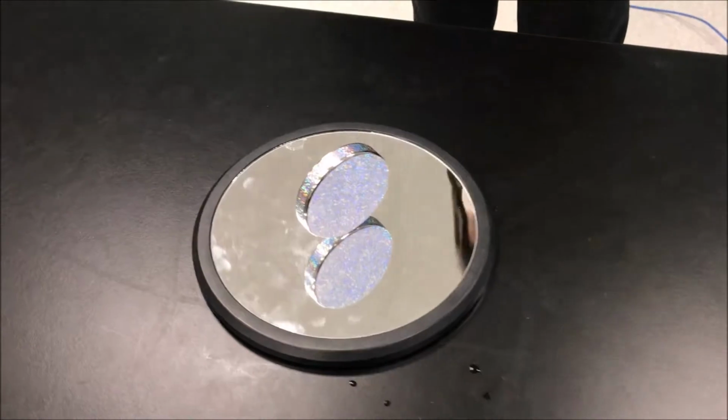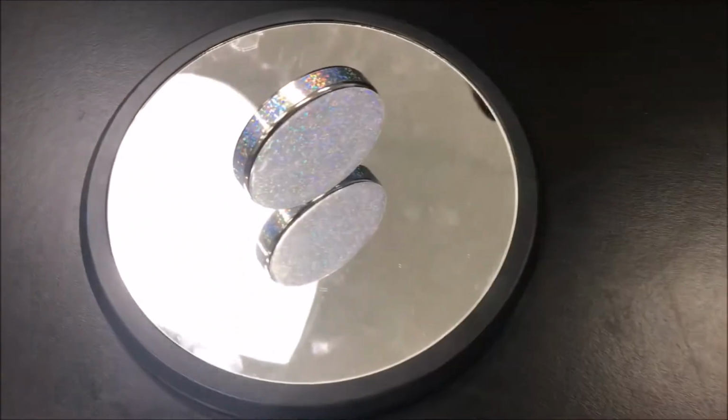So today, my PBL project for physics is the Euler's disk, which is named after Leonhard Euler, who studied it in the 18th century.